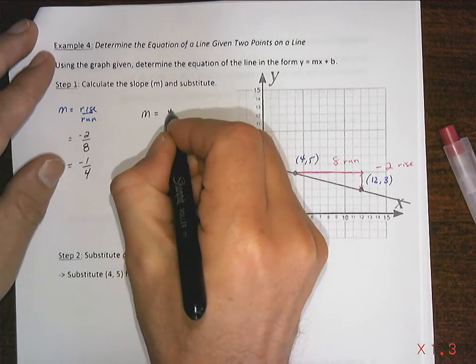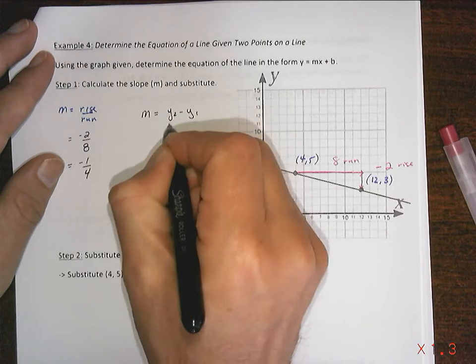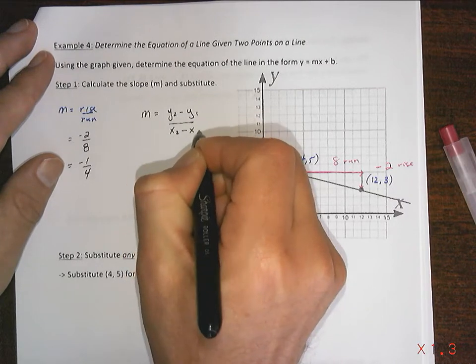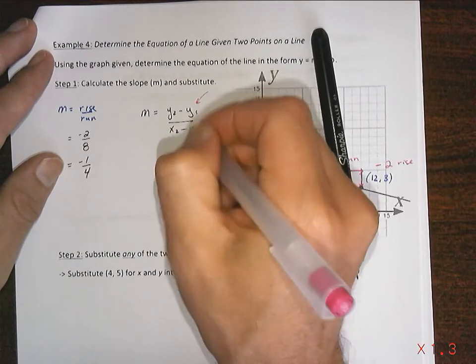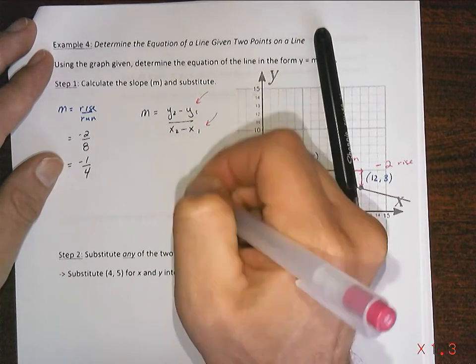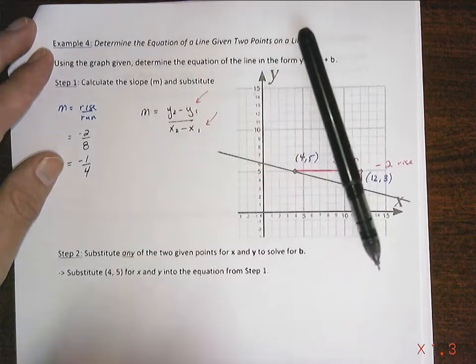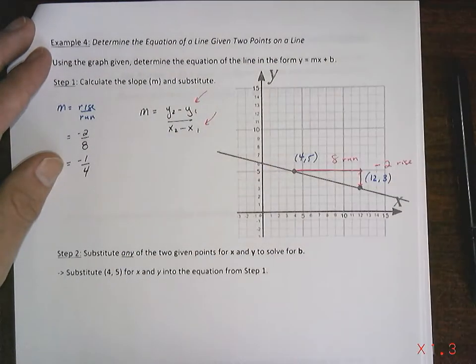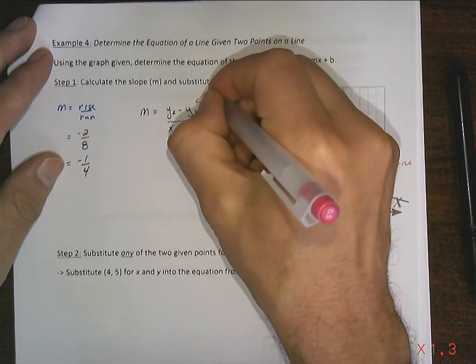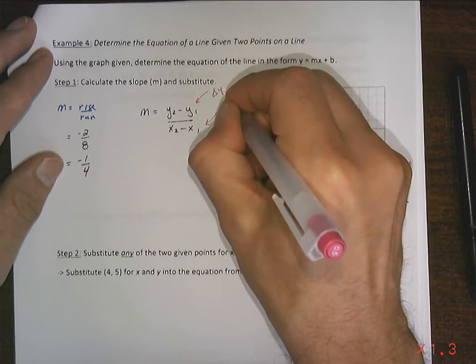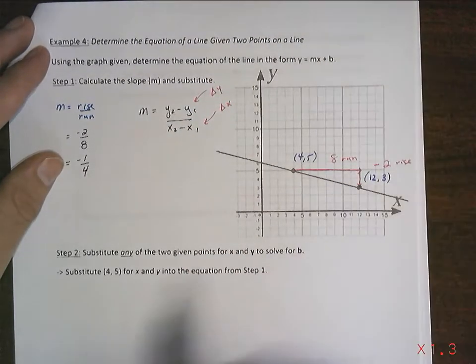M equals y2 minus y1 over x2 minus x1. So this is delta y, if you remember from our earlier videos. This is delta x. This is my rise. The change in the y's is my rise, and the changes in my x are my run. So delta y over delta x, and that's from an earlier video.